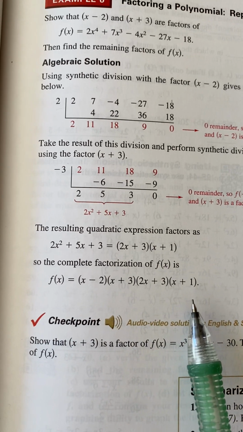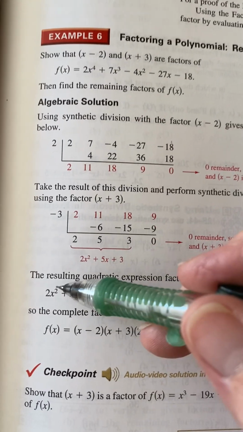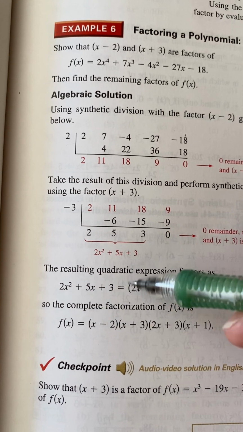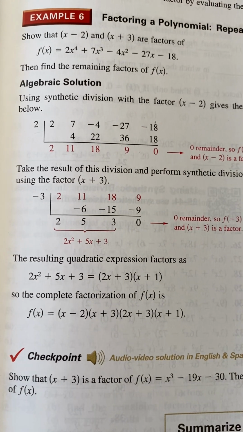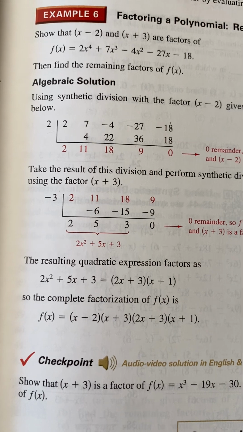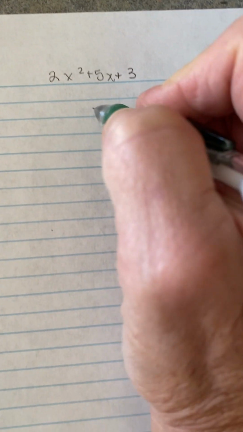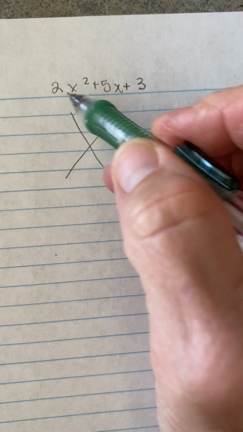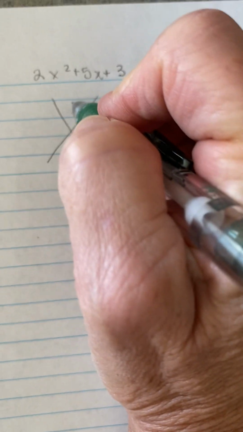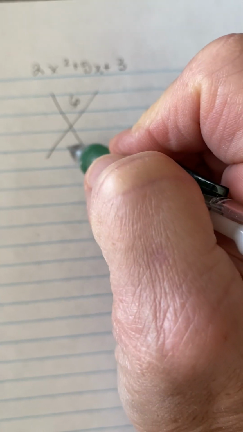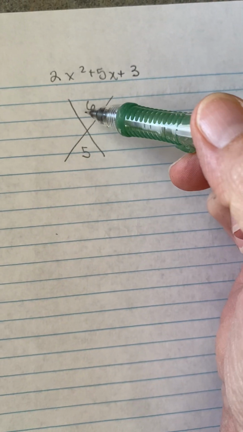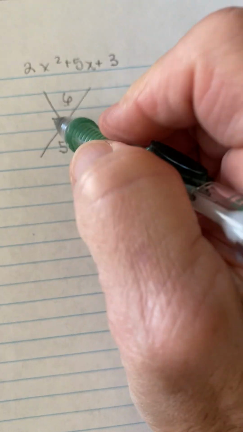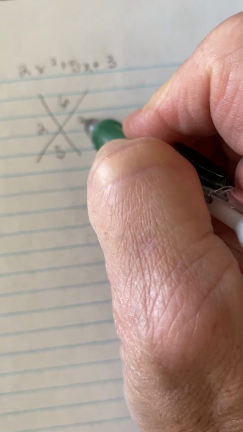I'm just going to take a minute and factor this with you guys using that method that I used in class today. So we have 2x squared plus 5x plus 3. I'm going to use the crisscross method. This is A, B, C. On the top here is A times C, which is 6. On the bottom is B. We want two numbers that multiply to 6 and add up to 5. That's going to be 2 and 3.